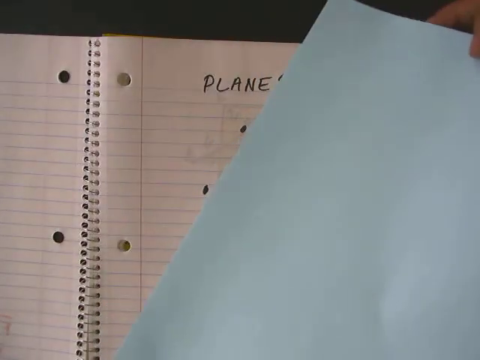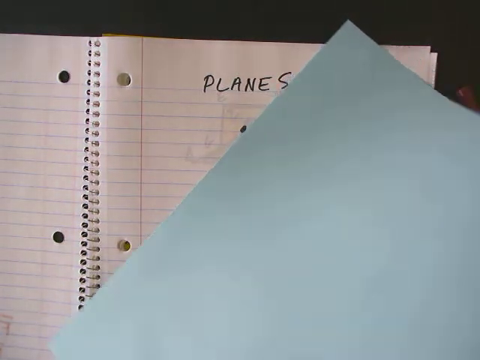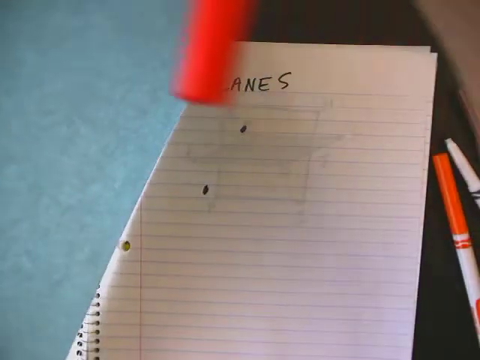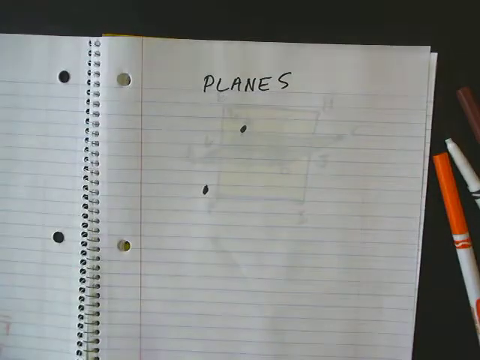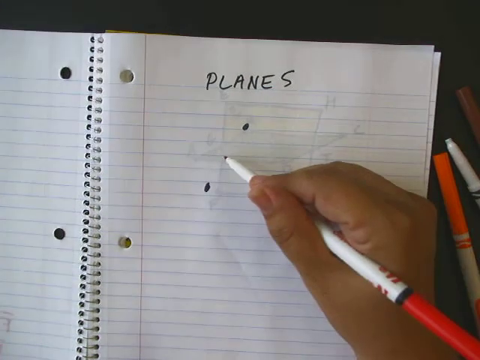Is that enough to do a plane? Well, no, because I can still do the same thing. What's the problem with my third point here? The problem is my third point is collinear, so we don't really want to use that point.